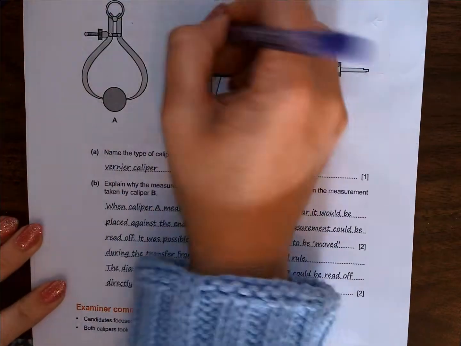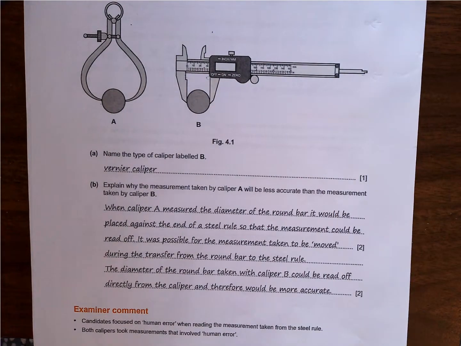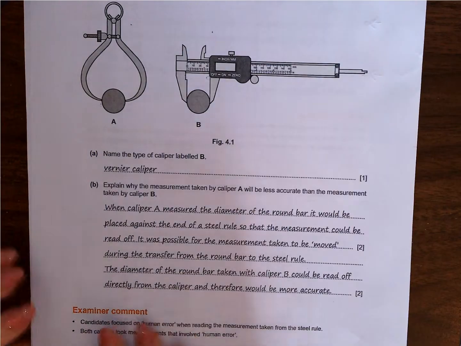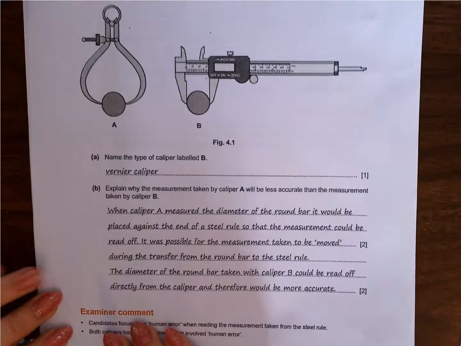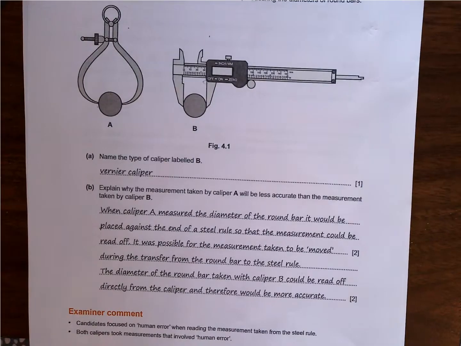So know the difference between the different tools so that you can answer that correctly, and then explain why the measurement taken by A will be less accurate than the measurement taken by B. This is where you have to know your tools very well and compare them. In this case, it's measurement tools, and it could be limitations as well.